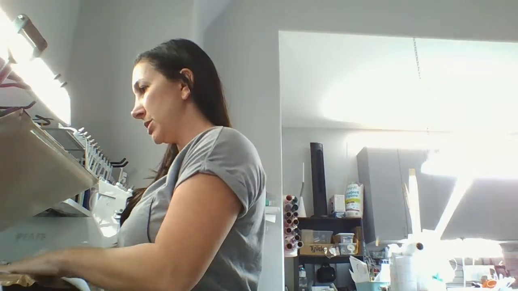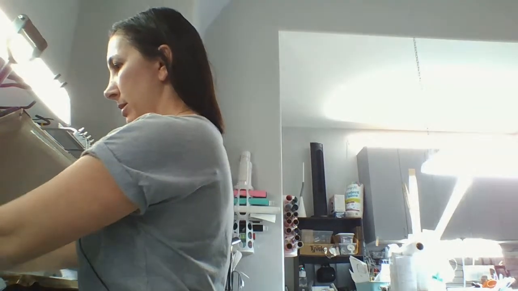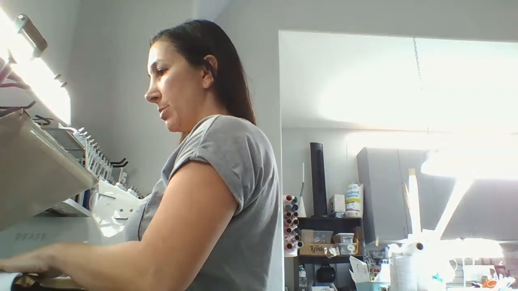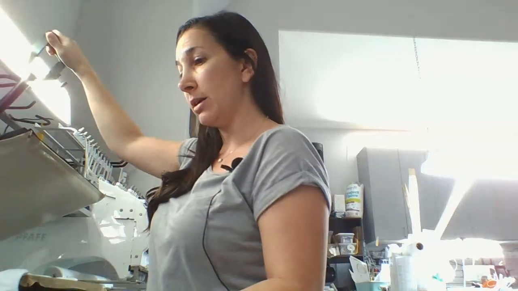So I just made this shirt today. It was a listing that I had up, but she wanted to change the colors on it. So I'm actually just going to take a picture of this and post it in a new listing because I really like it.